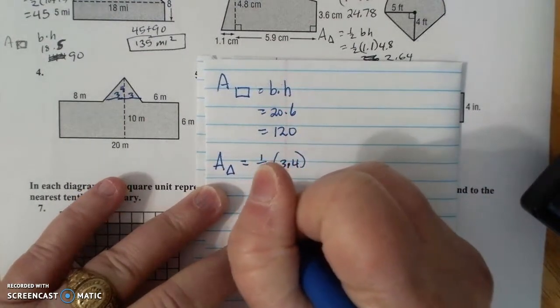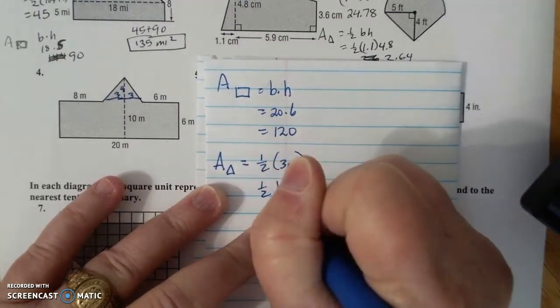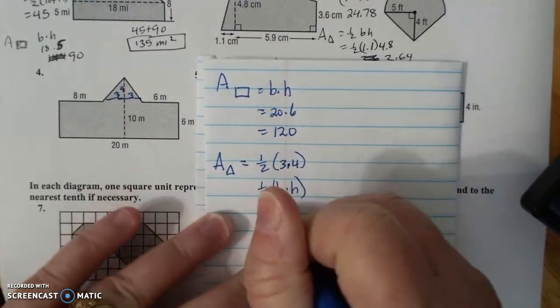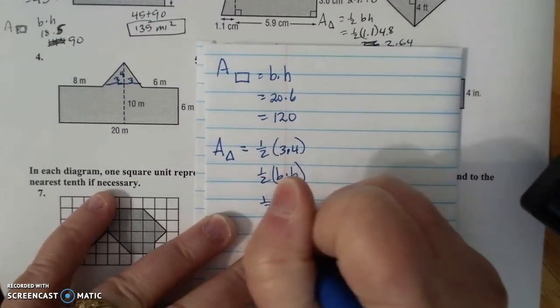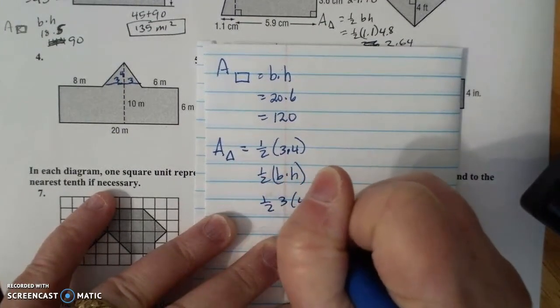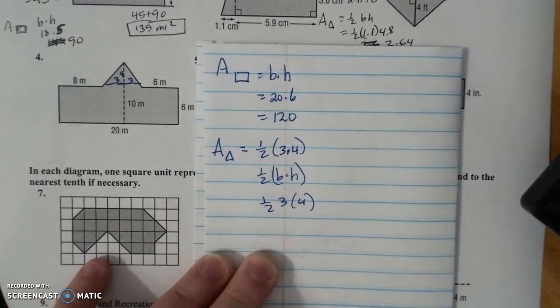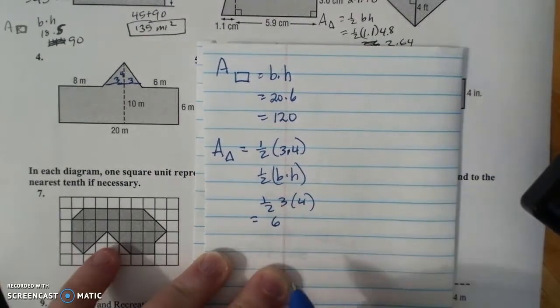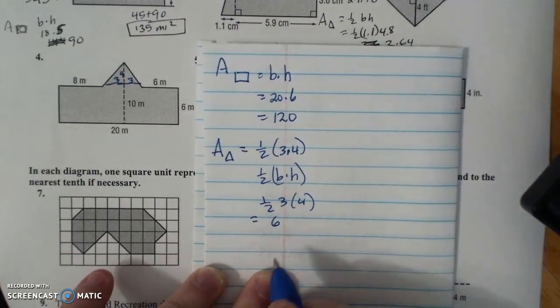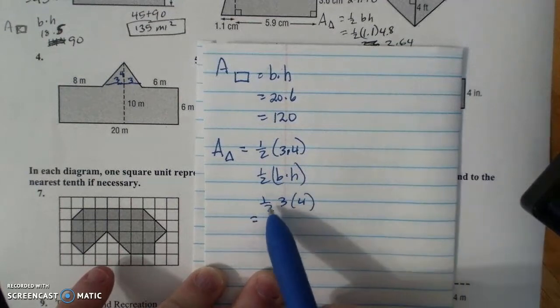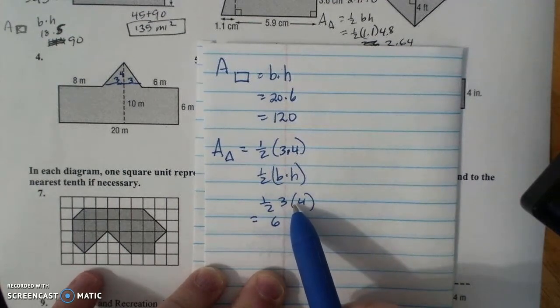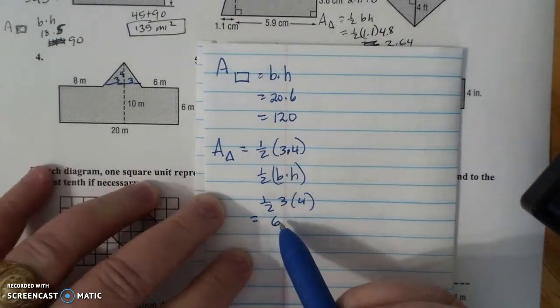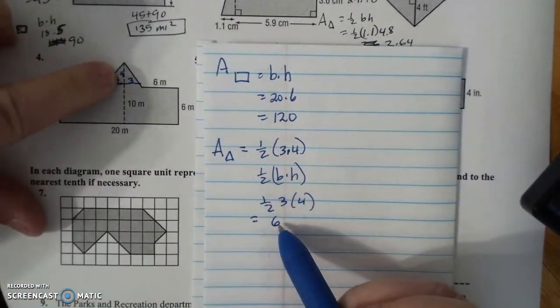And I didn't write my formula: 1/2 BH. There, let me do it opposite. And then I do 1/2 of 3 times 4. I'm just rewriting it better. And then I have 6. I would have 6, but I only did one triangle.